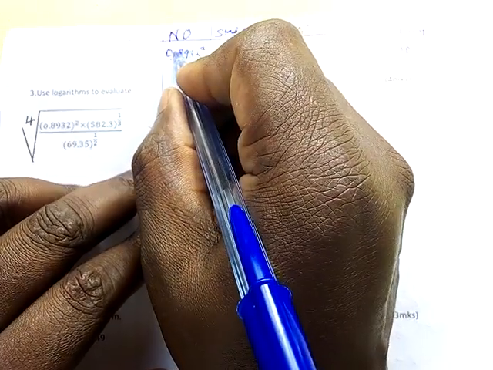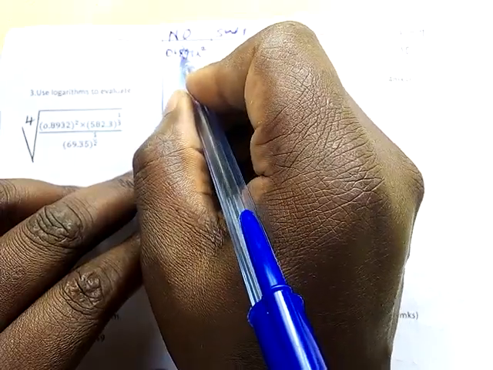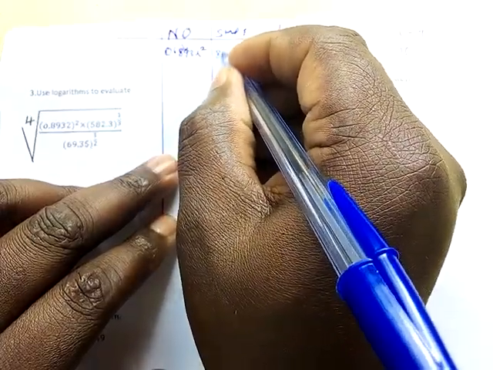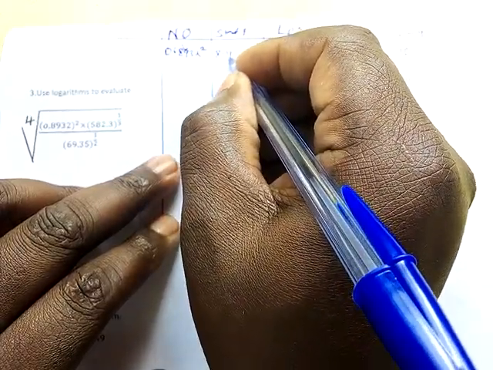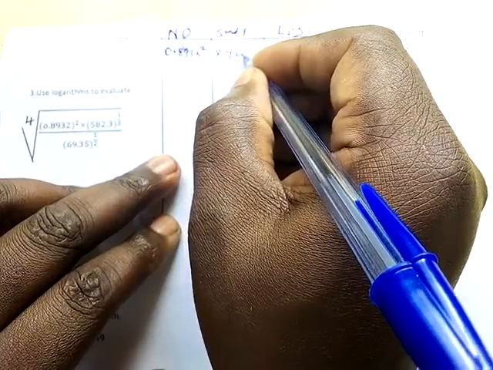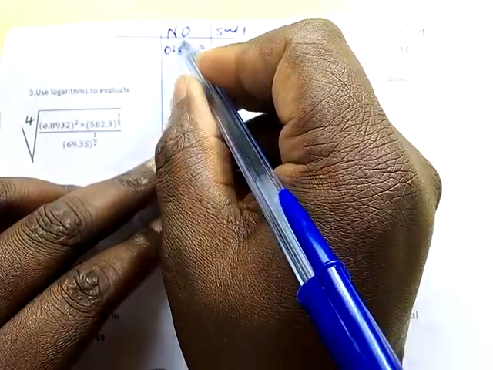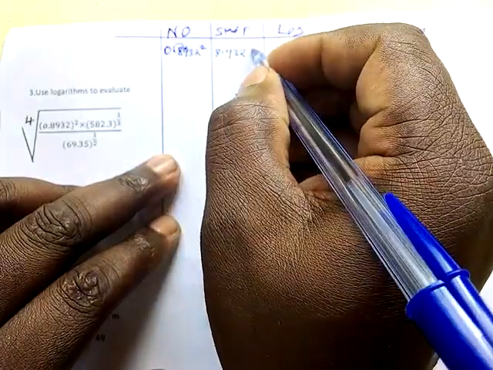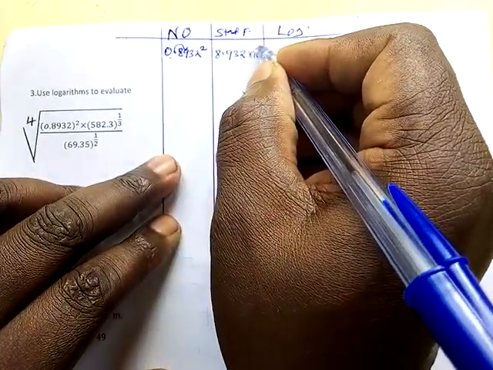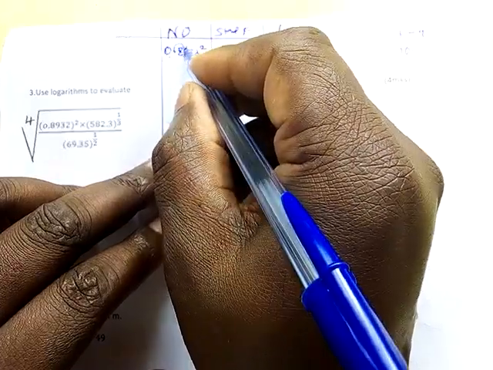So what do we do? We move the point to the right once, and we will have 8.932. But we have gone to the right once. When you go to the right, the power is times 10 raised to power -1, because we moved one step.